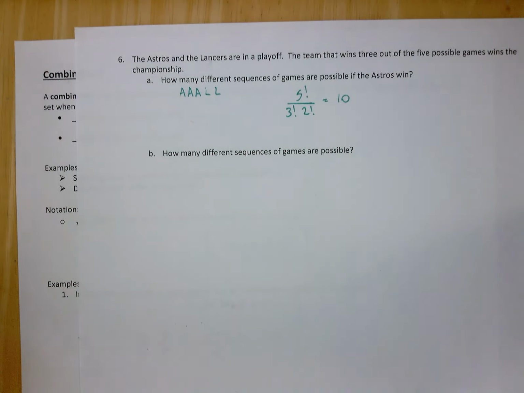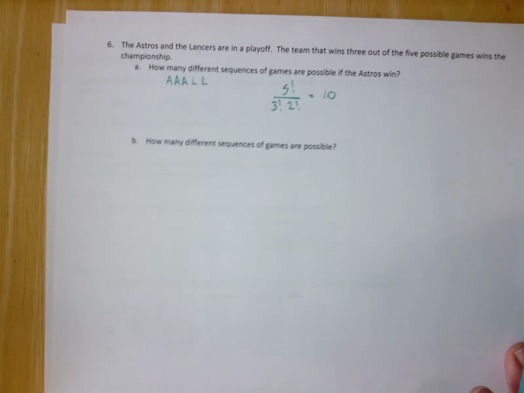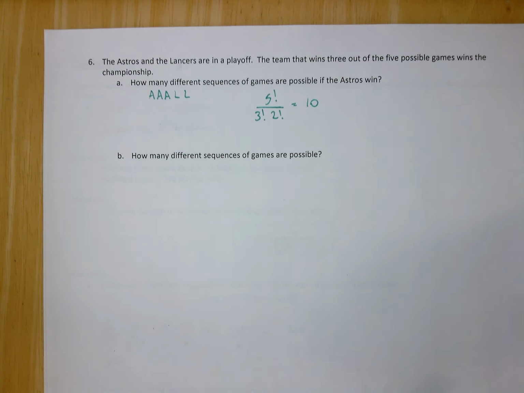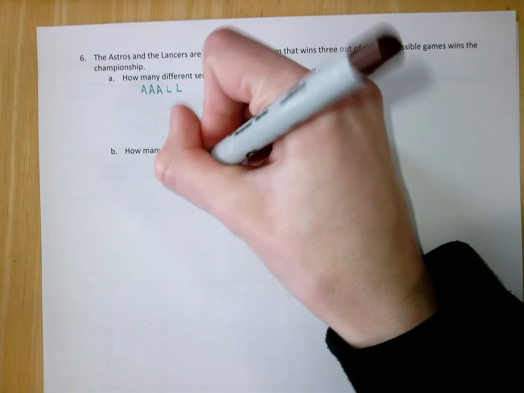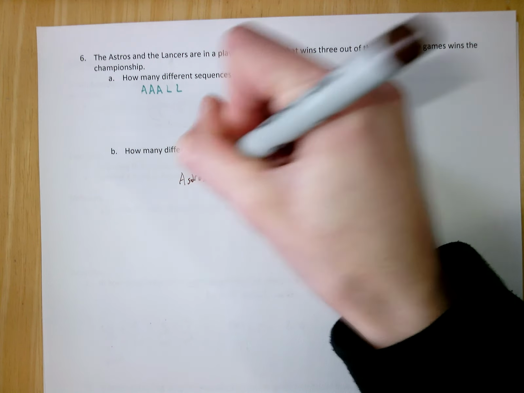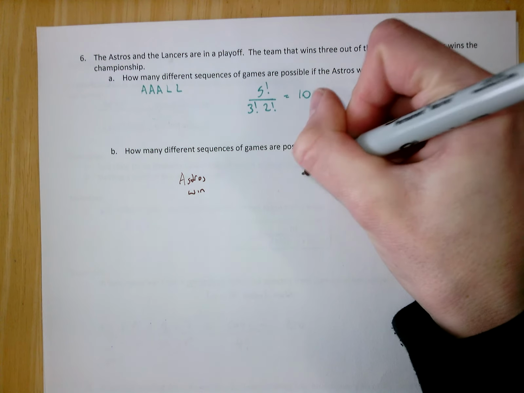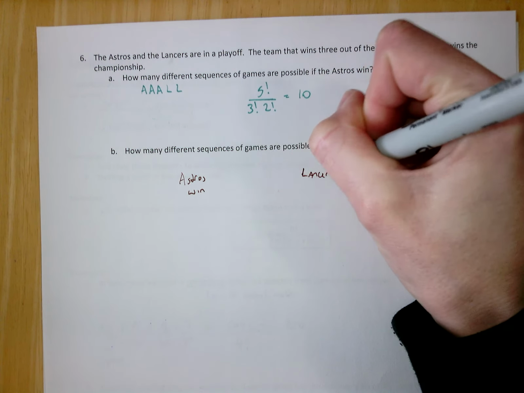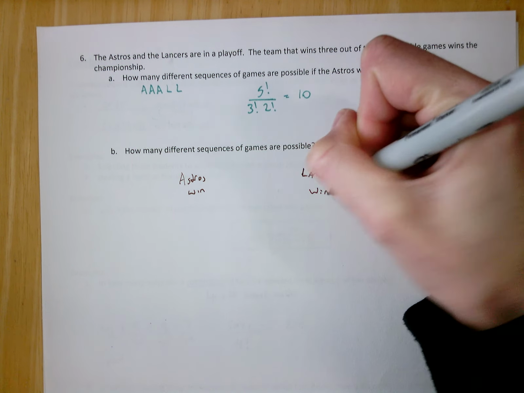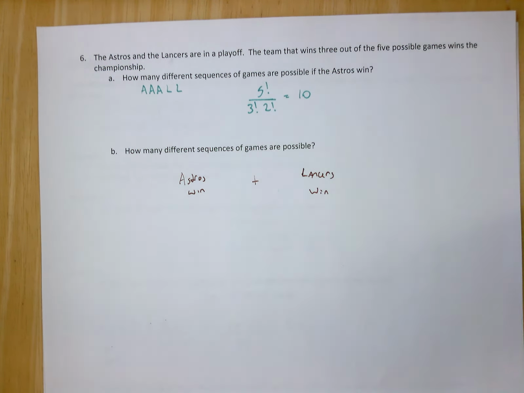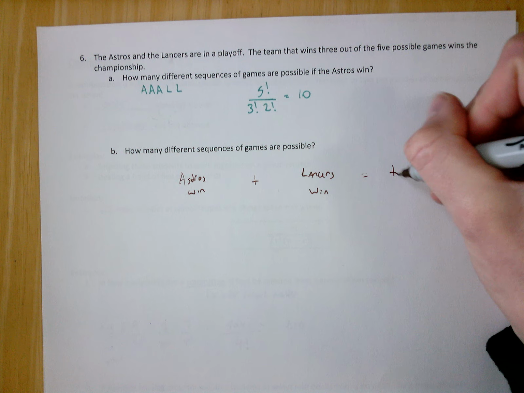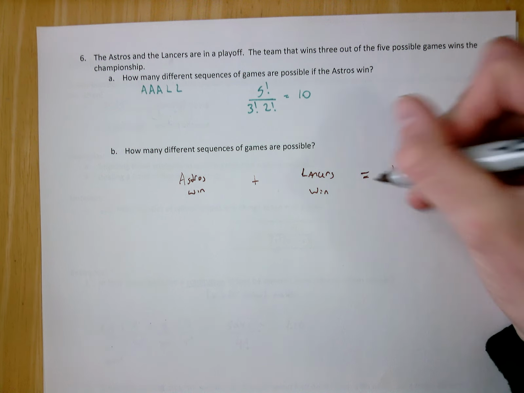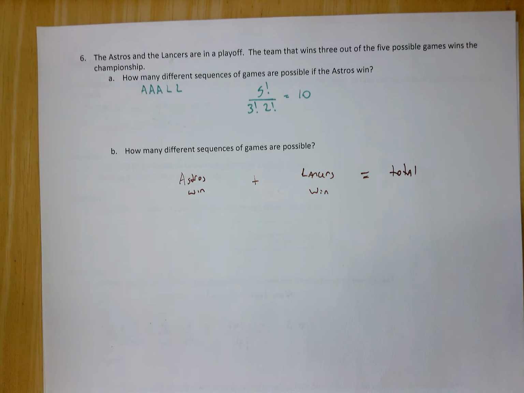Okay, so then the second question is how many different sequences of games are possible total? Well, the only possible thing that can happen is either the Astros win or they lose, right? So what I'm going to do is calculate how many different ways can the Astros win, and how many different ways can the Lancers win, the whole thing, not just one game. And when I add those together, that'll equal the total possible ways that this sequence of games can be run, right?